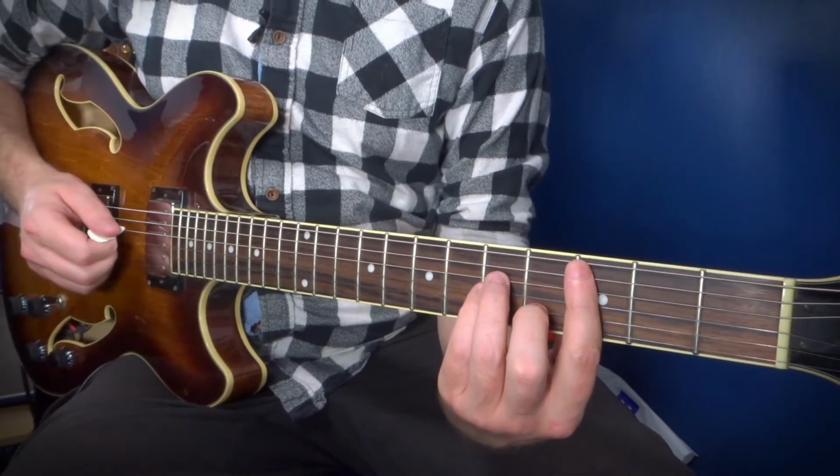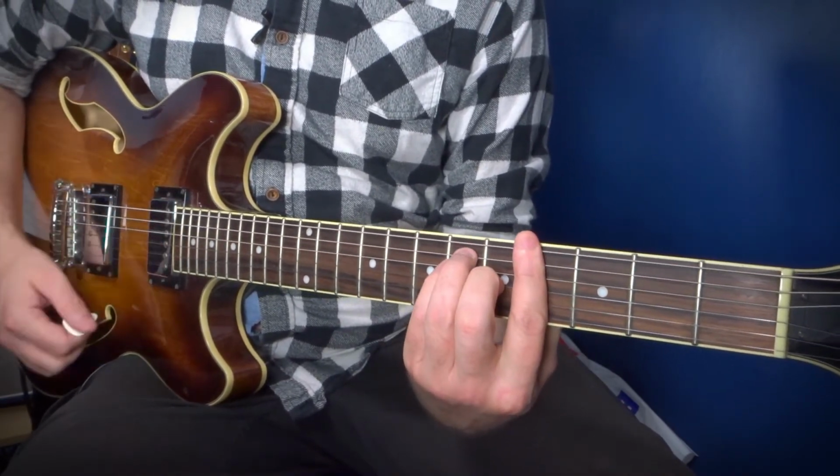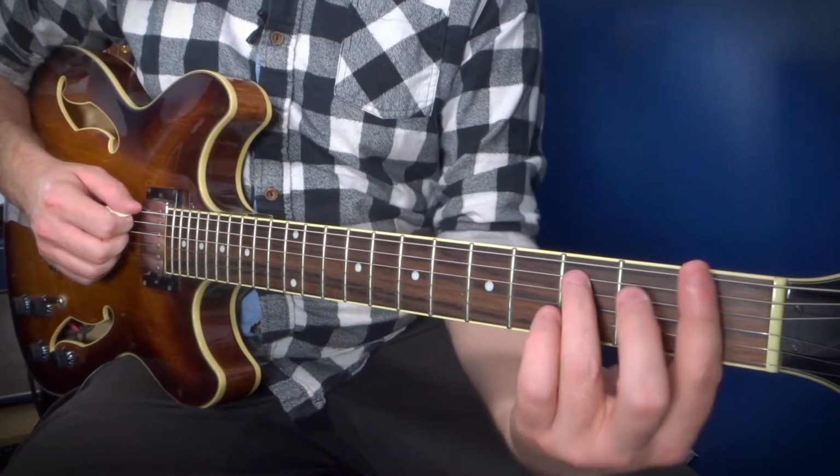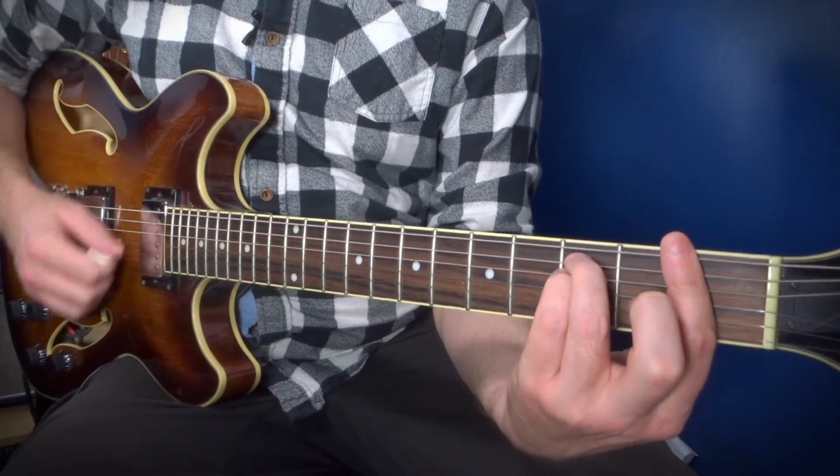Then we go to the 4 chord, which is A flat major. Then to the 5 chord, B flat major. And then to the 2 chord, which is F minor.